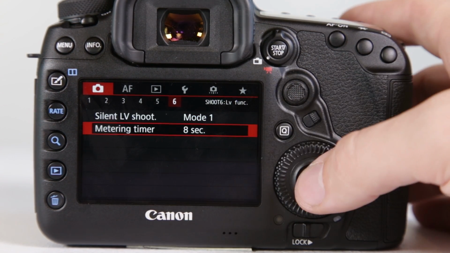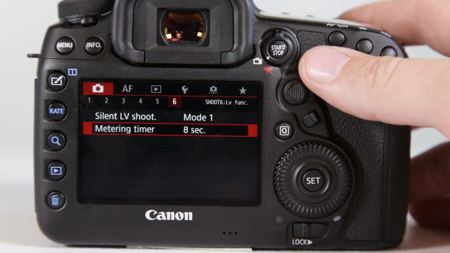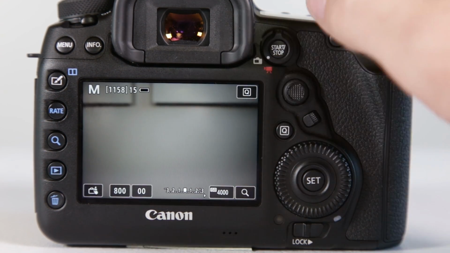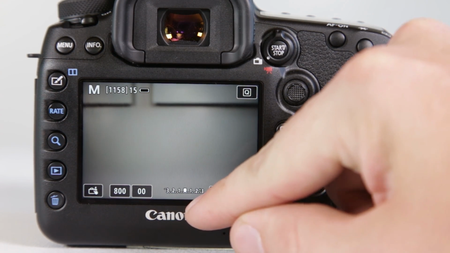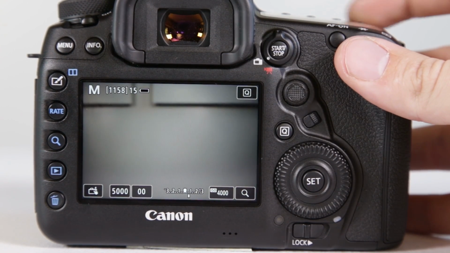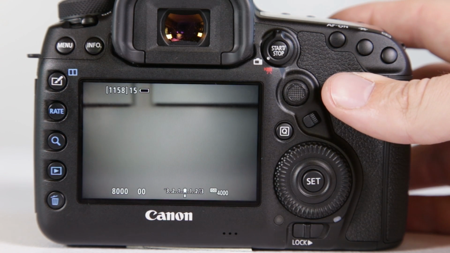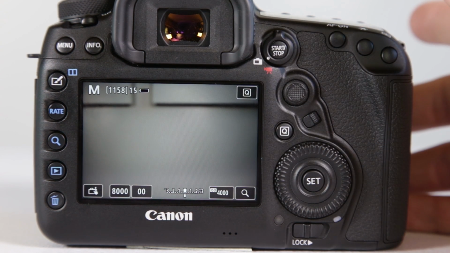Metering timer, 8 seconds. That's not just for live view, that's for everything. But while you're in live view, it means that your meter here will function for 8 seconds after you do a half press of the shutter button.